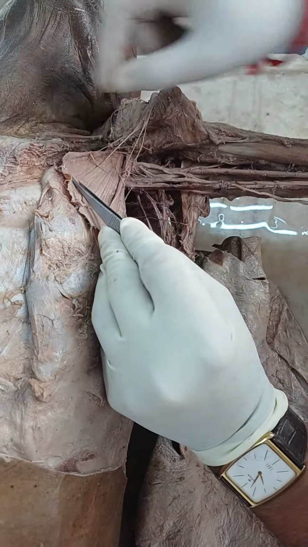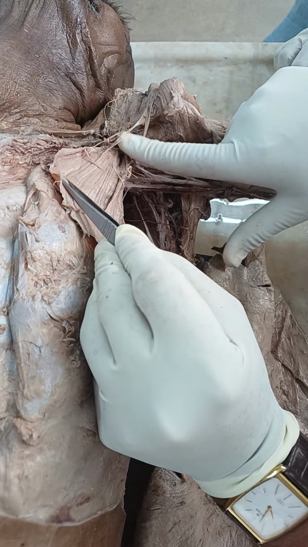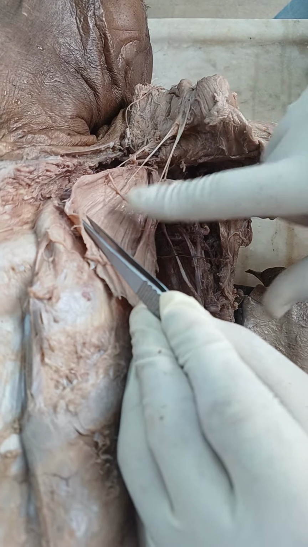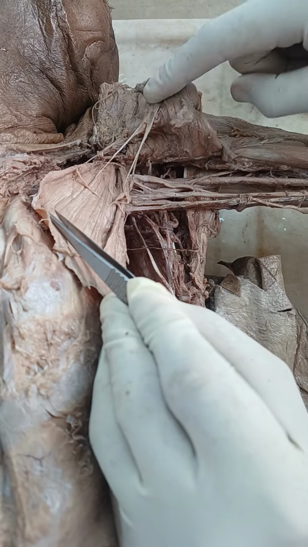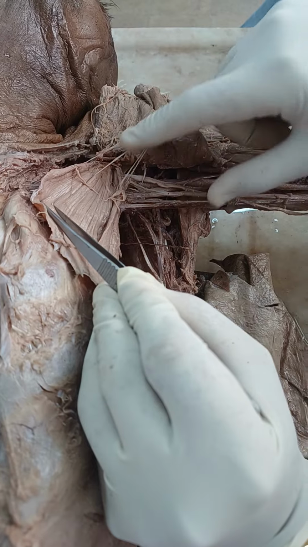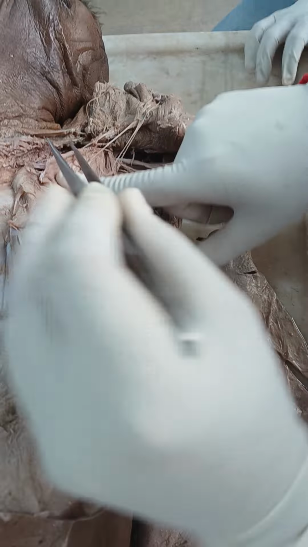The characteristic of the pectoralis minor is that it is pierced by the medial pectoral nerve, which supplies the pectoralis minor and also supplies the pectoralis major. So the medial pectoral nerve pierces the pectoralis minor and afterwards also supplies the pectoralis major.